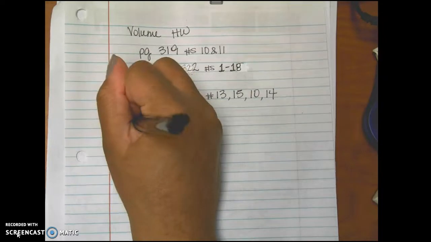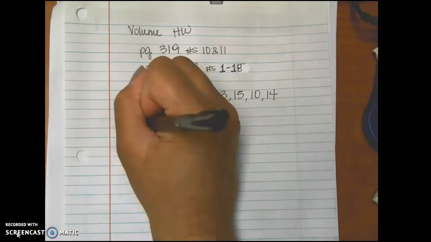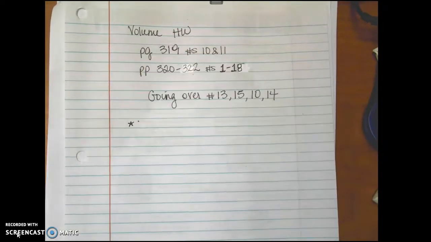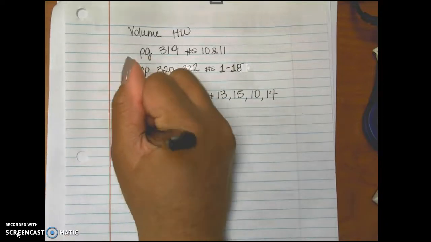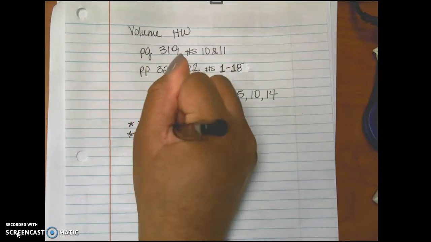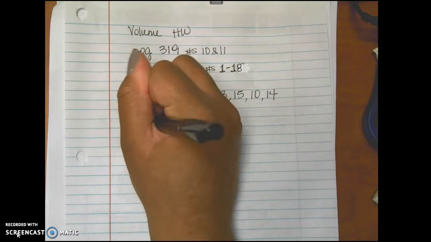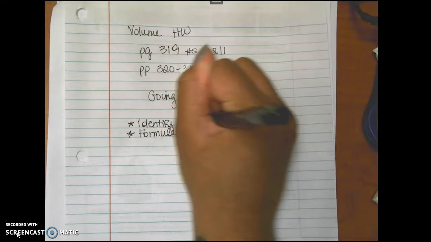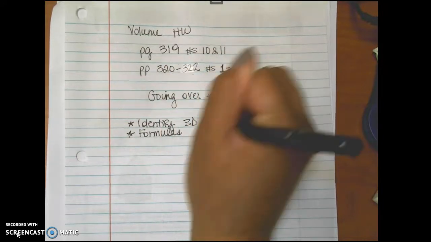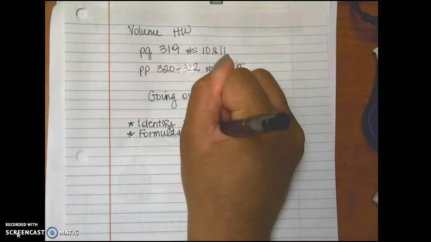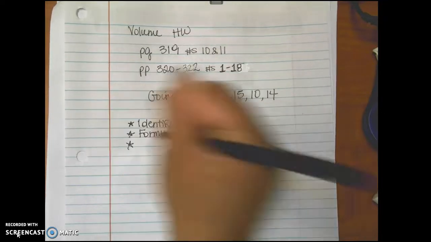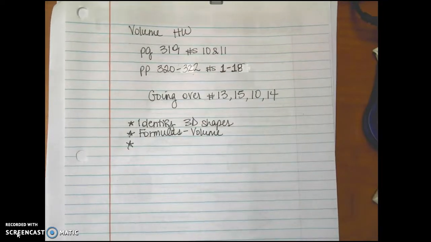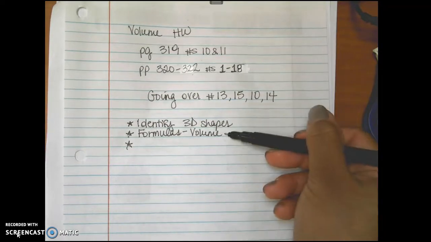Okay. So when I'm solving volume problems, what's the first step? Formula for what? Oh no, not the formula. That's the second step. Identify the 3D shapes, which is what I just did. Then formulas for volume. What's the next step? Check back in your notes. I have the volume formula. What's after that?